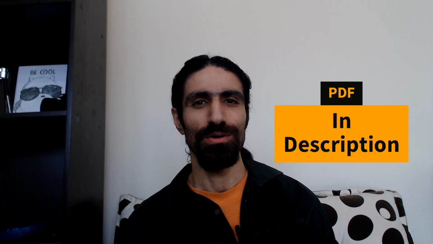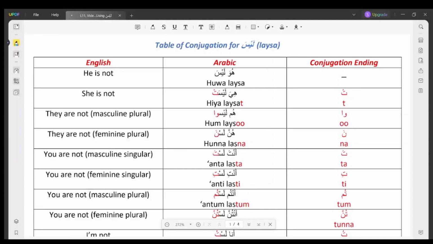But before we can use laysa, we need to learn how to conjugate it, which means we need to learn how to change it to match the person we're talking about. So let's open the PDF file for this lesson and go to the table to see how we can conjugate laysa. Let's start with the first one.